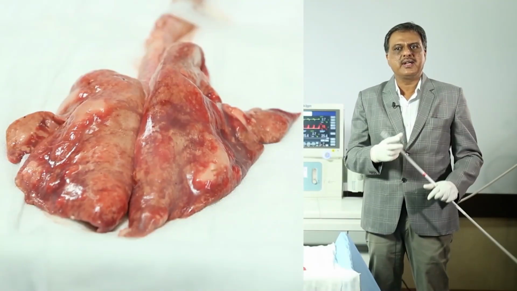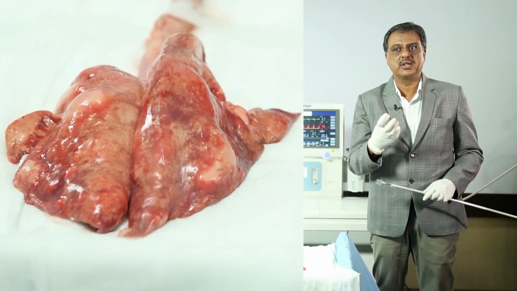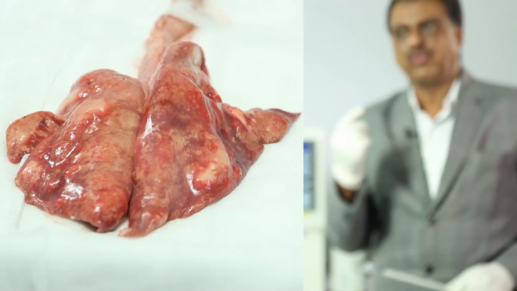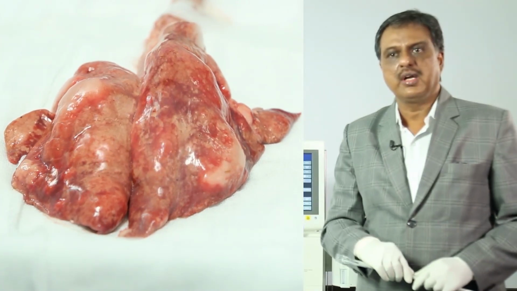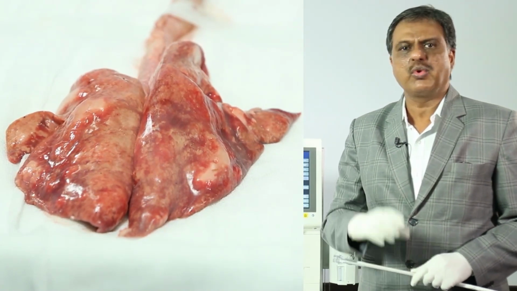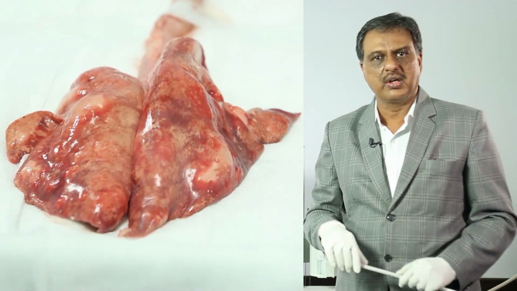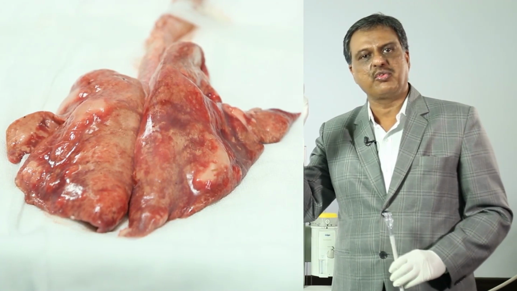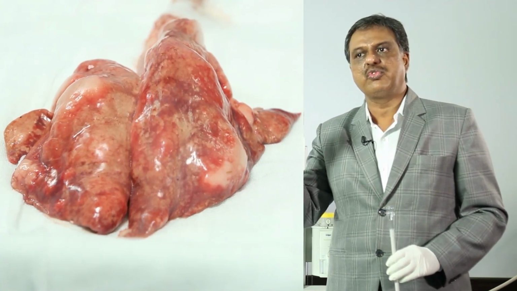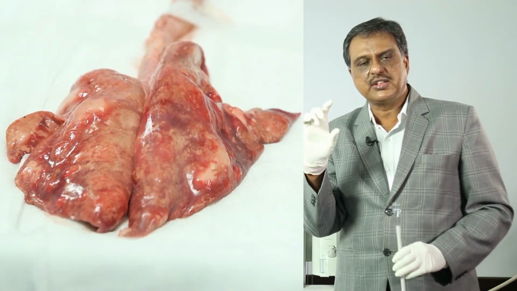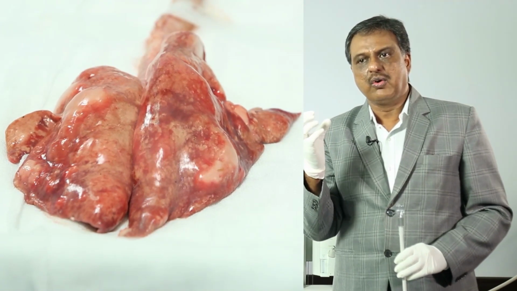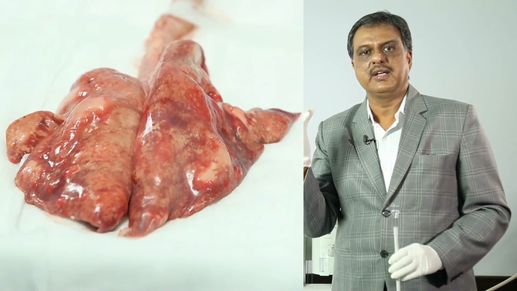To open atelectatic areas, higher pressure needs to be generated. The first method is the vital capacity maneuver. What is a vital capacity maneuver? It is maintaining a sustained pressure of 40 centimeter of H2O for 8 to 15 seconds, and this will open almost all atelectatic alveoli.